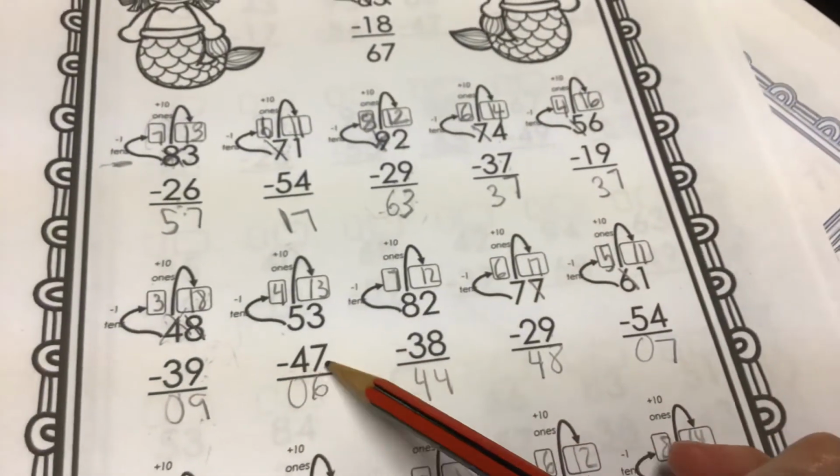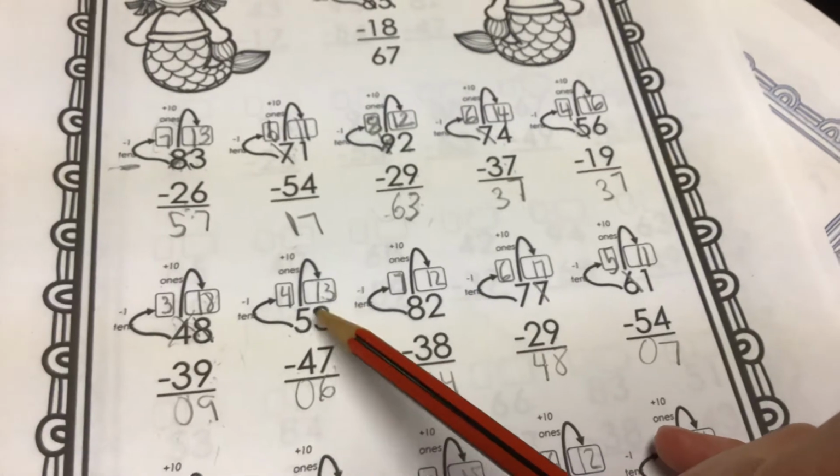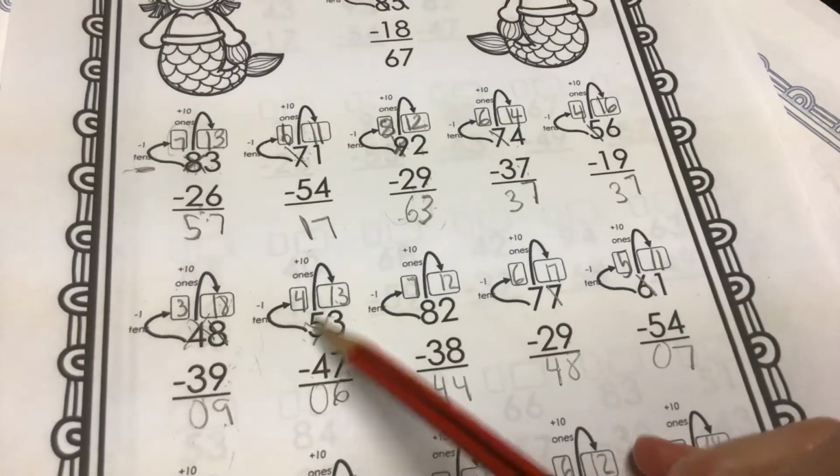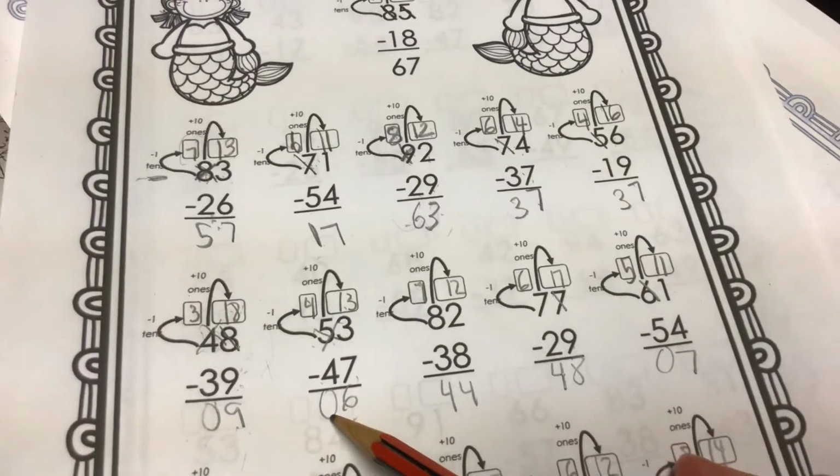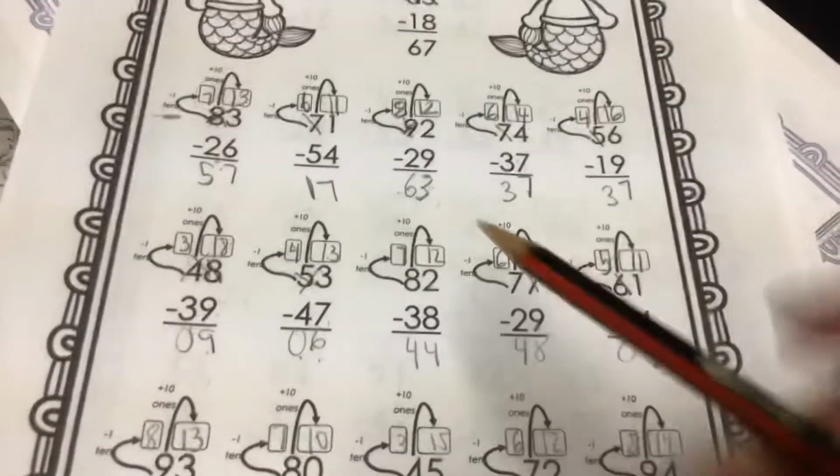Next one, 53 minus 47. You borrowed a 10, made this 13. Crossed this out, made this a 4. 13 minus 7 is 6. 4 minus 4 is 0. You don't have to write these zeros. I just wanted you to see it.